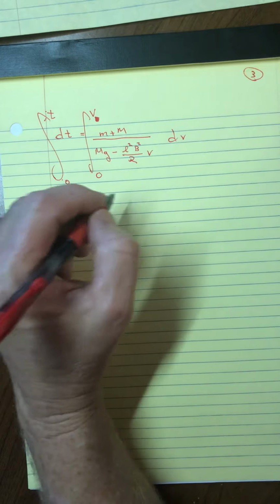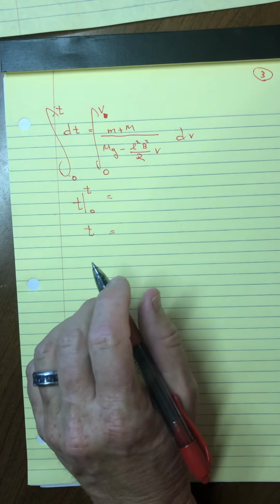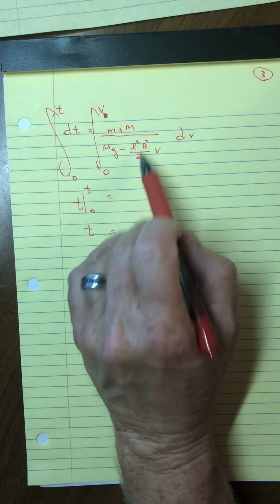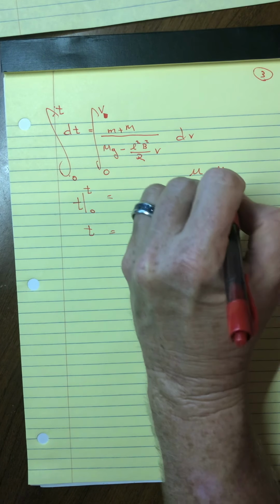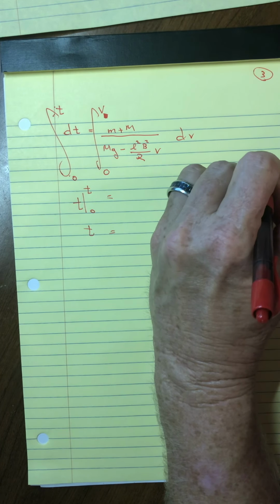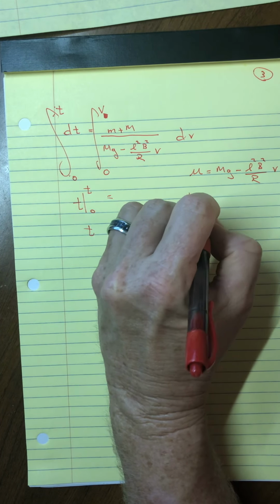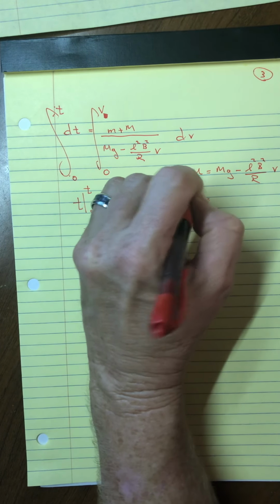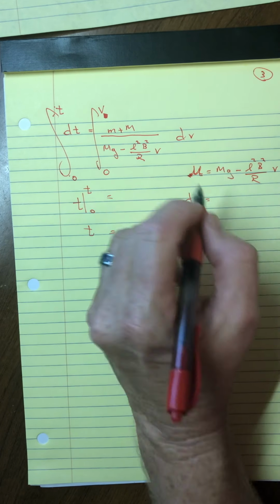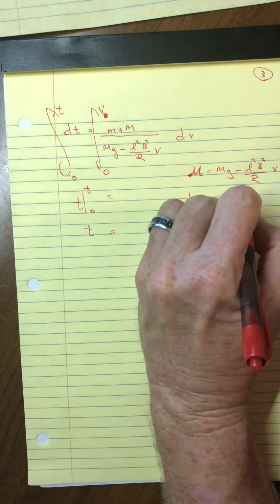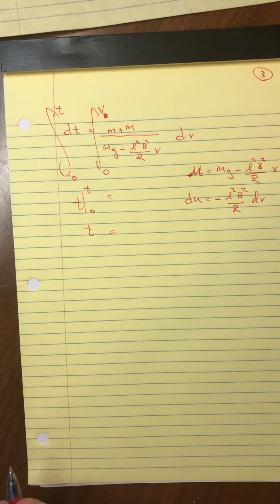Okay, now on the other side of the equation, this is a u-sub. But maybe it's a little too complicated to see that, so why don't I call u equal to this whole mess, mg minus L squared B squared over capital R times V. So du equals, and we don't need to worry about that one, but we would have the L squared B squared over R, and then we would have the dv.